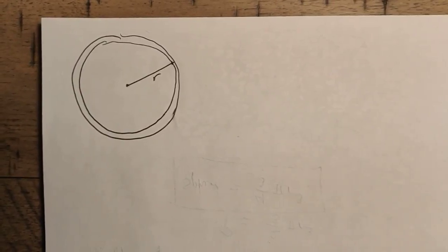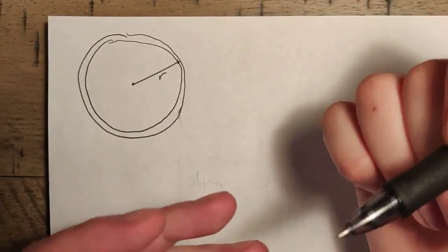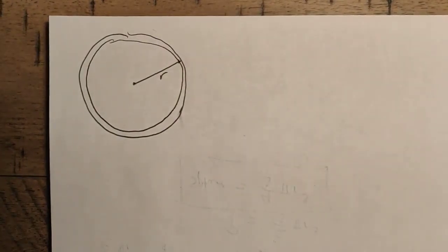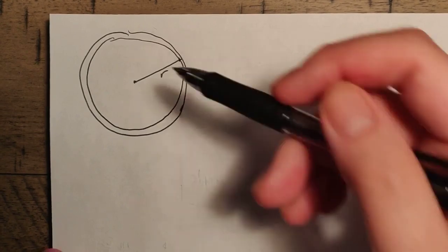Okay, now we're going to have a look at the surface area of a sphere. This is another way of thinking of the surface area of a sphere. It's also detailed in the textbook. I'm going to try to explain this here.